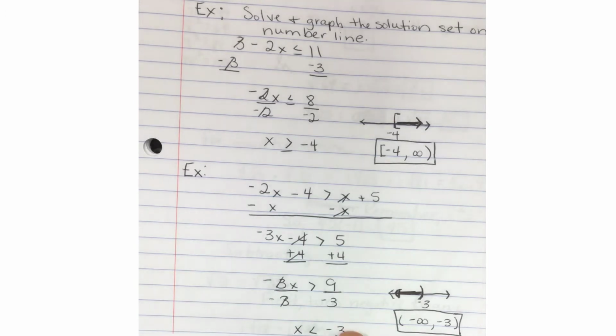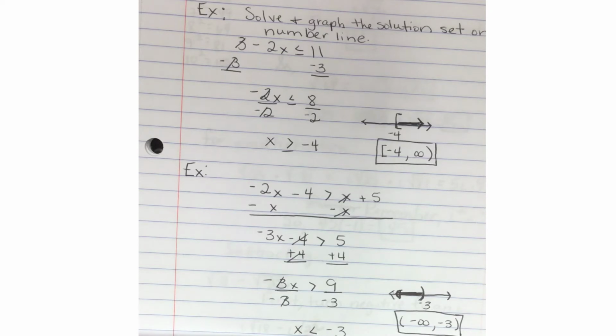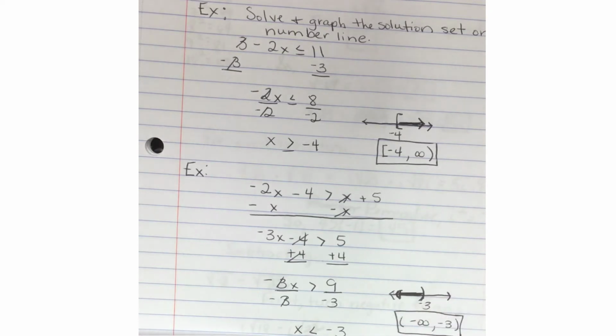Now, don't forget to draw out your number line. And since it's less than -3, we shade everything to the left of -3. And it's a less than sign, so we use a parenthesis. And so our answer, reading the number line from left to right, is going to be negative infinity to -3.